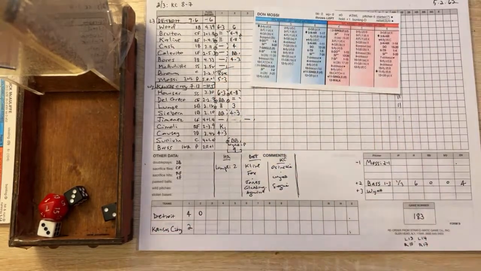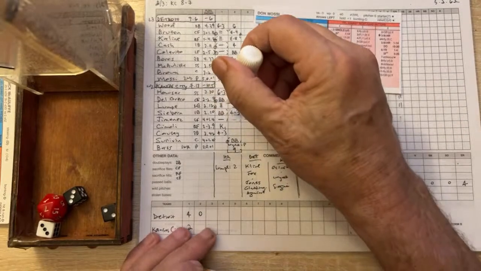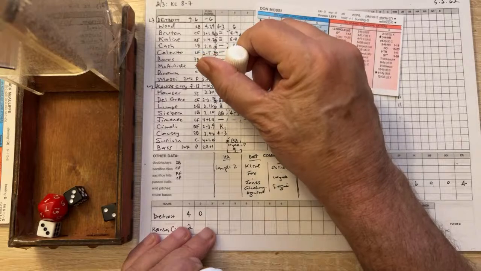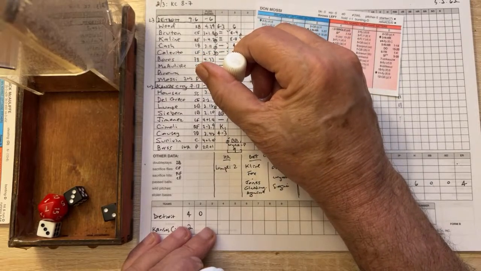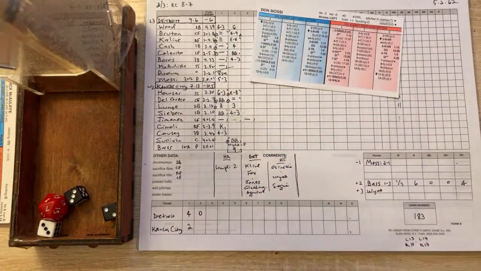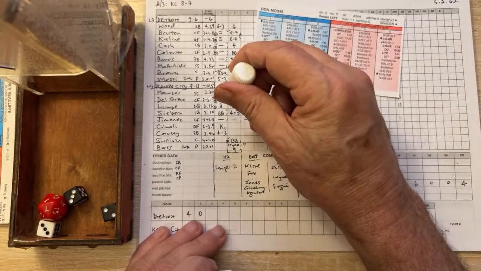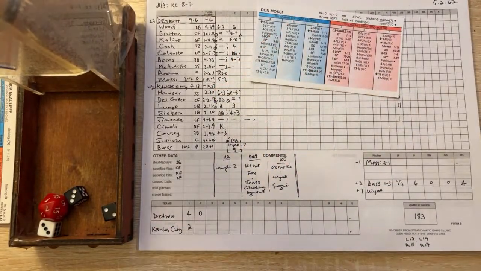I need a new whiteout. Oh, Christ. I am basically out of whiteout here. It's okay.